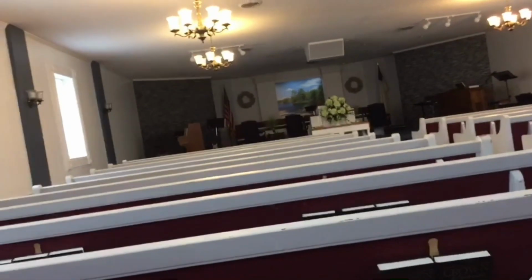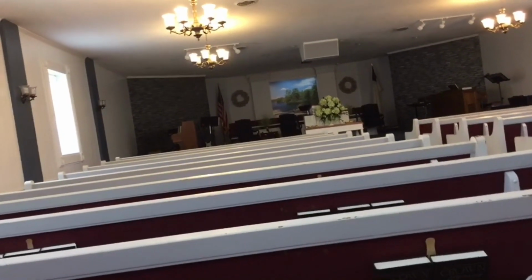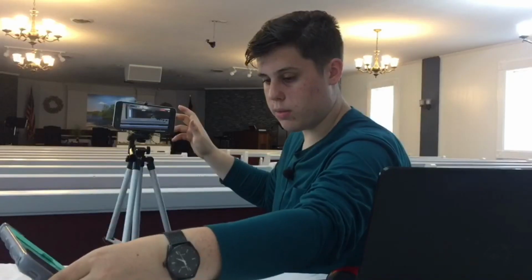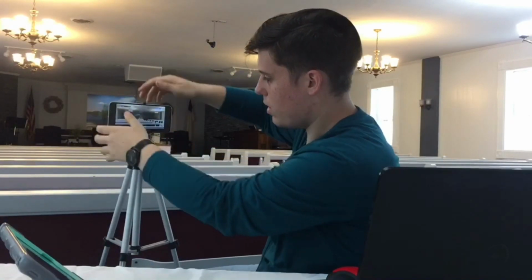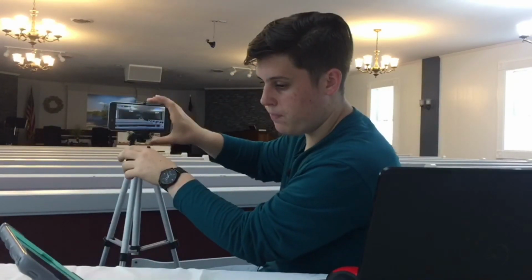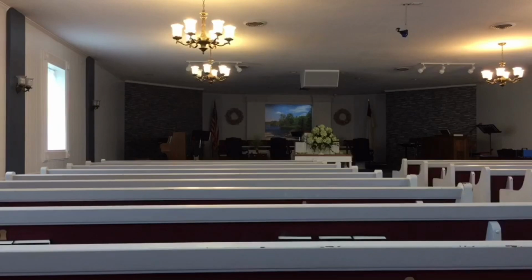If you feel like it's leaning too far, so it's crooked like that, you want to, here, let me switch to this. You want to take your phone and tilt it the other way. Not tilt it, but push it more that way. And then it won't lean this way anymore. It'll be more straight.